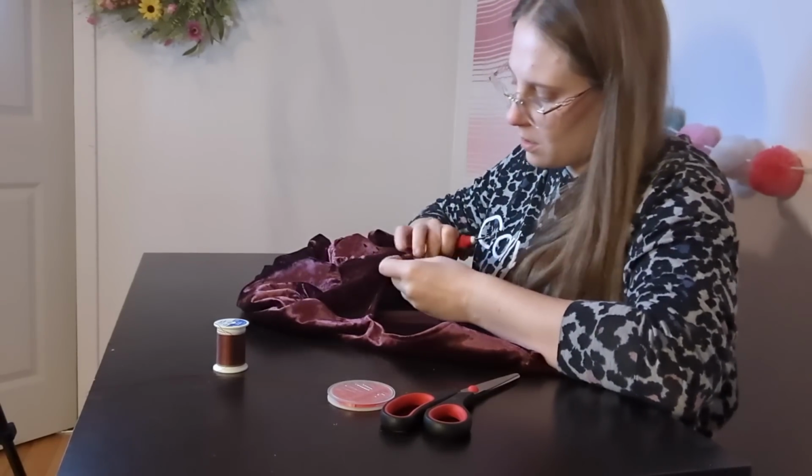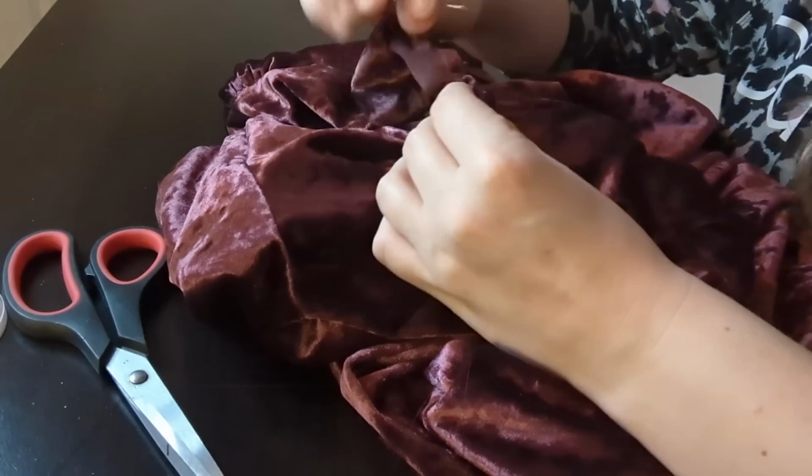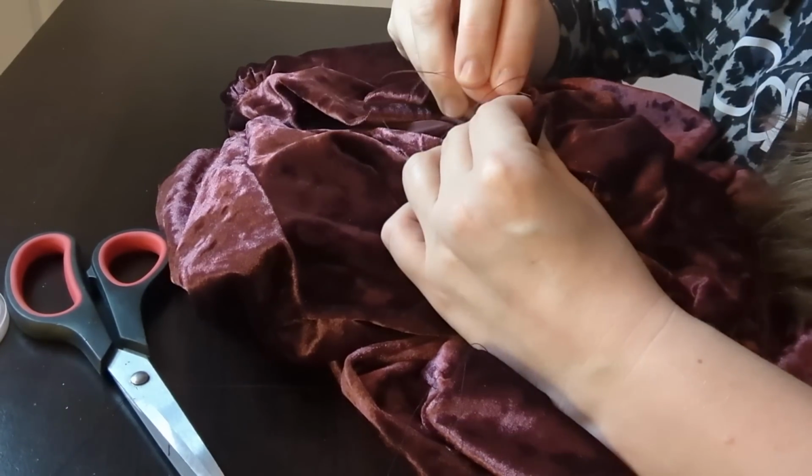I hemmed the neckline by folding over once. This was a little tricky with this tight area in the center, and I had to pick it apart several times before giving up and hand stitching. Now we're done, and here's the reveal.